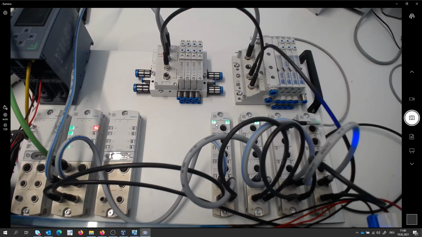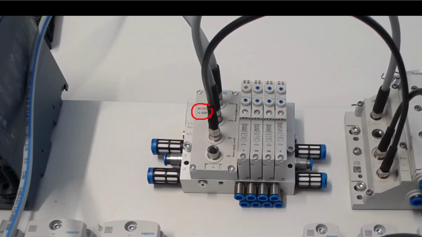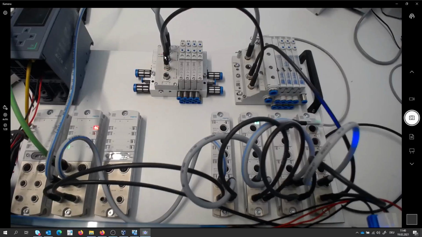The modules where we did not suppress the diagnostic message, where we transmit it to the PLC, are flashing red. This is the first possibility to check diagnostic information by the API system, the LED behavior.